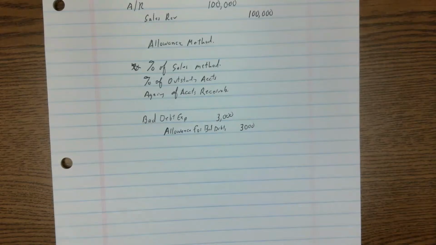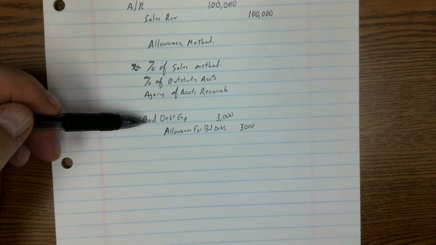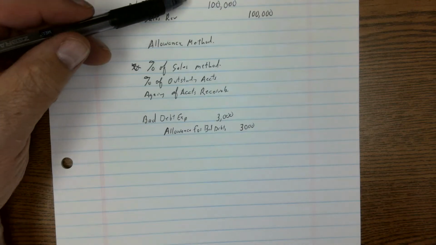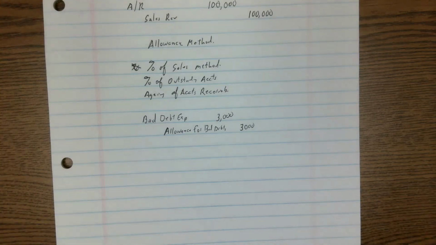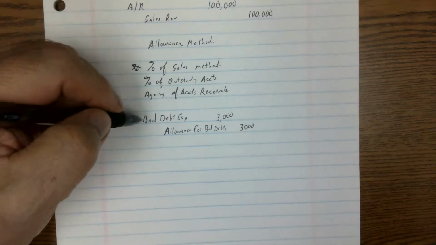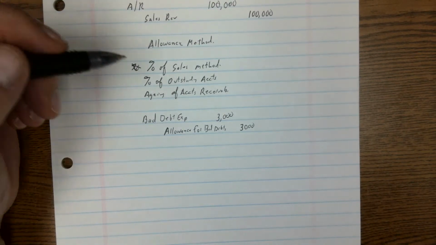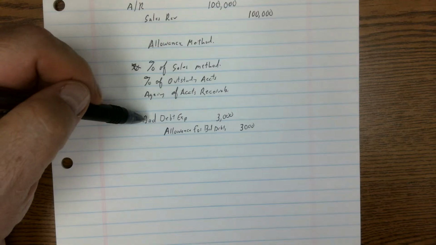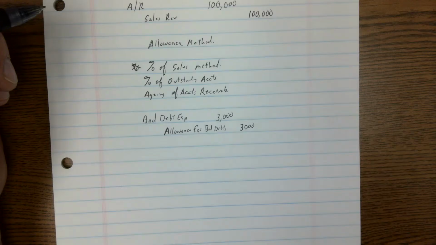Remember, expenses are always debits. And remember, this is accrual. We book it when they are incurred. We believe that they are incurred at the time of sale. We loan them money, and we know somebody's not going to pay us. We're not sure who, but somebody won't pay us. So we have bad debt expense and allowance for bad debts. Could be bad debt expense and allowance for doubtful accounts. That's common also.